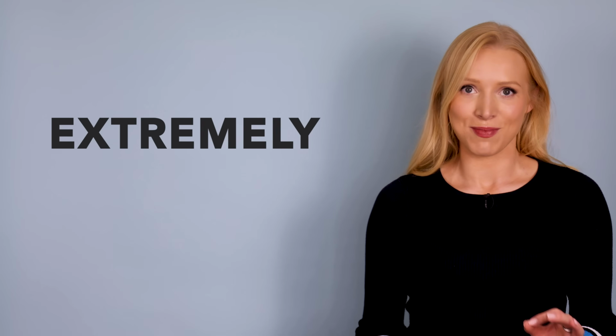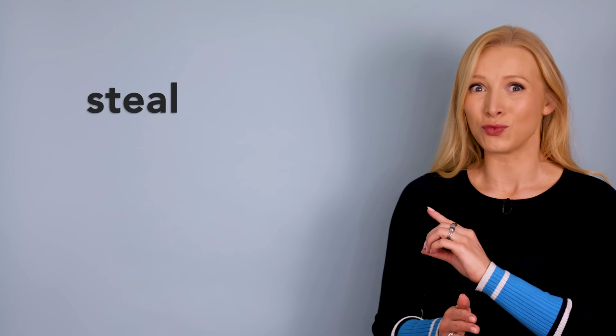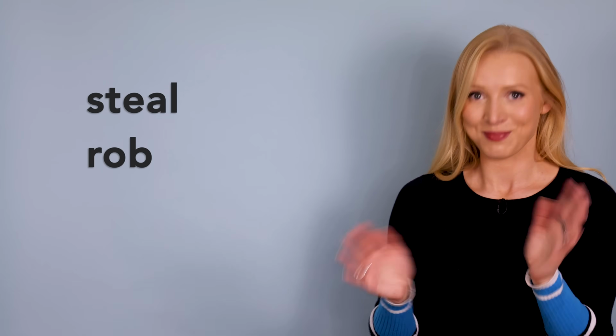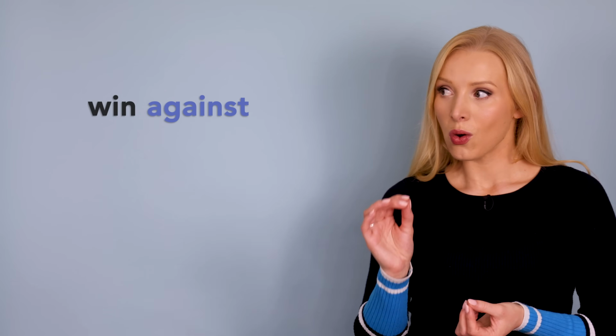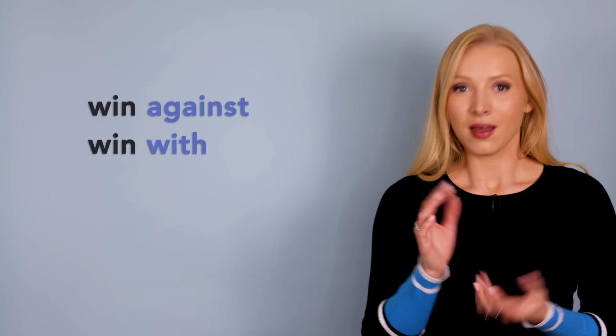Now some English verbs can be extremely confusing. Some have really similar meanings like notice and realise, and also steal and rob. What are the differences there? We'll get into it. With others, it's tricky to choose the right preposition. Is it win against or win with? And what about wake and wake up? Why do we sometimes use up and sometimes not?